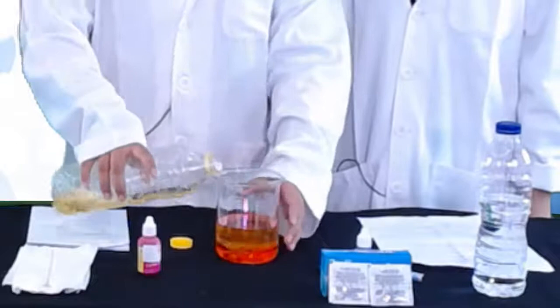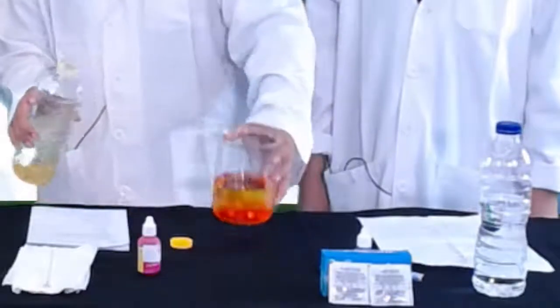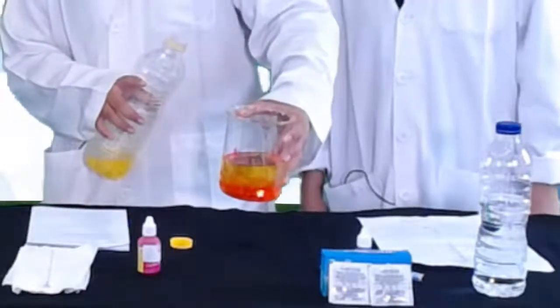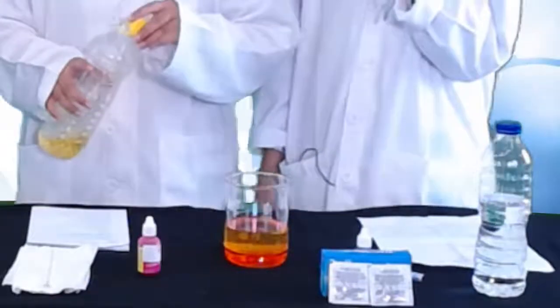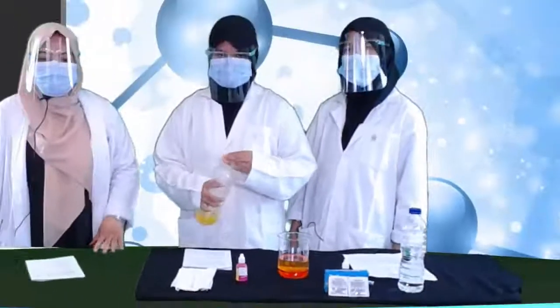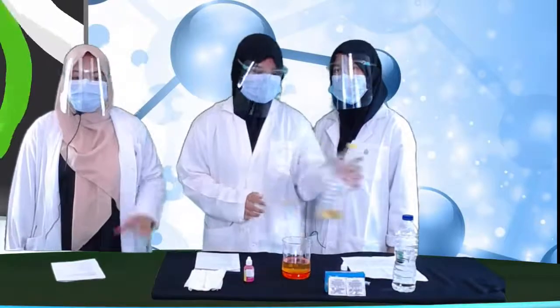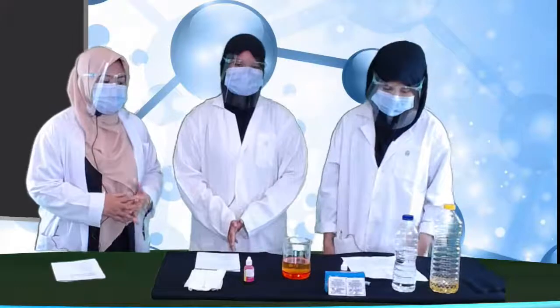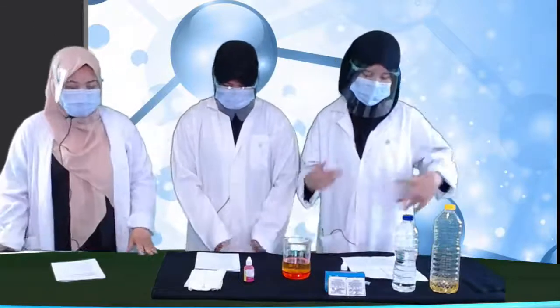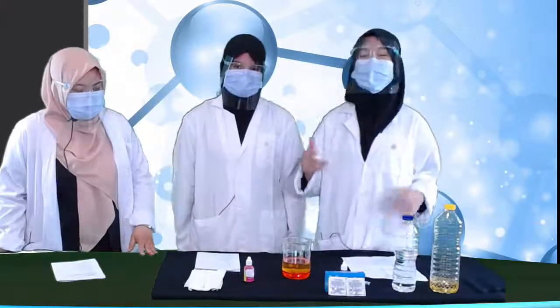Please do not pour it until it's full. Is this enough, Miss Olive? I think it's enough. Just make sure that the cooking oil is more than the water and not full on the glass, okay? Alright, right now we have come to the point of this experiment, the main show.